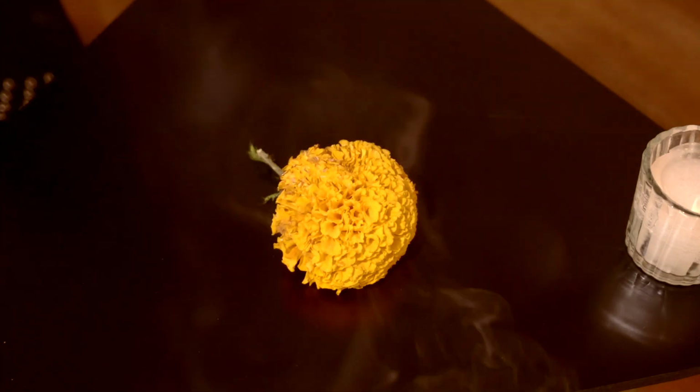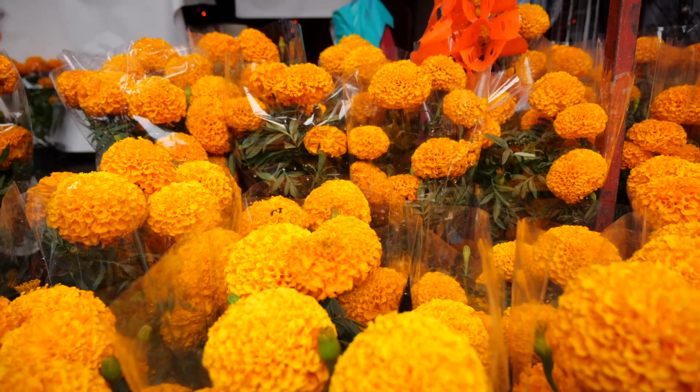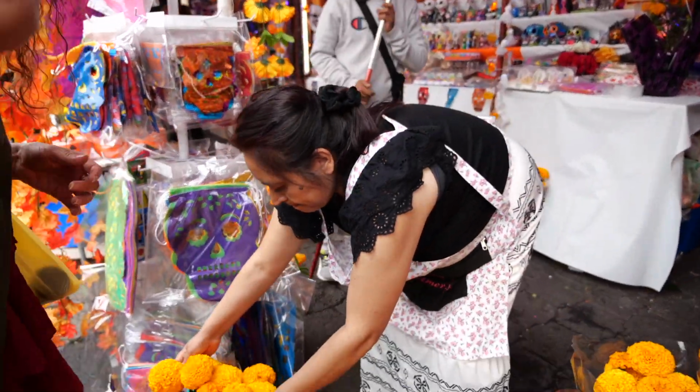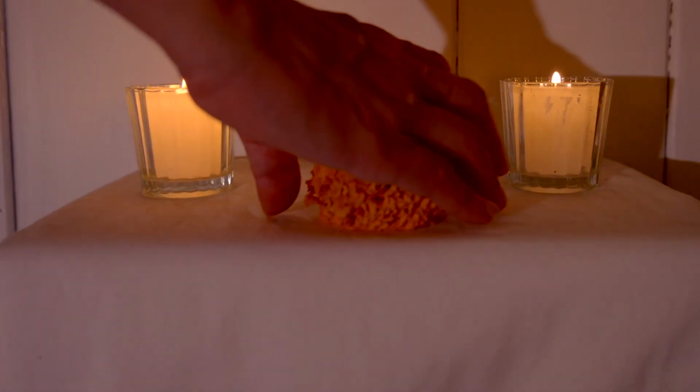Okay, one thing that you're going to start seeing all over Mexico during this time is this yellow flower. It's called cempasúchil. And it's a representation of the sun, of the life that the sun brings. And it's a very important piece of your altar, so it's going to be easy to find in Mexico. You just go buy some, put them on your altar, and enjoy this beautiful and fragrant flower.